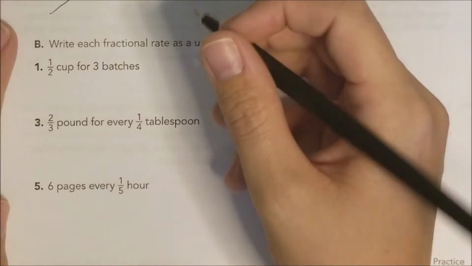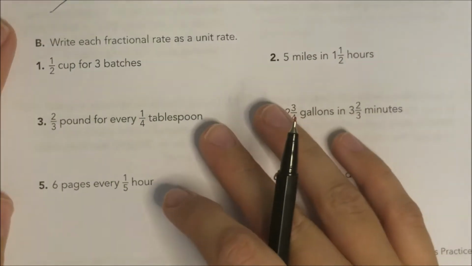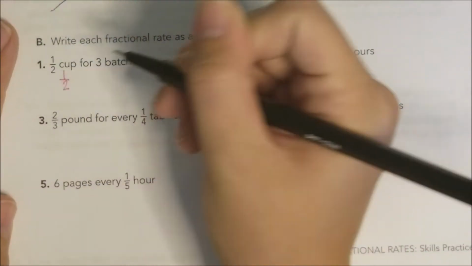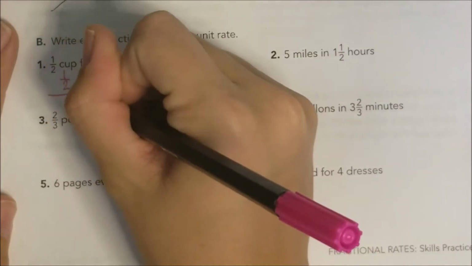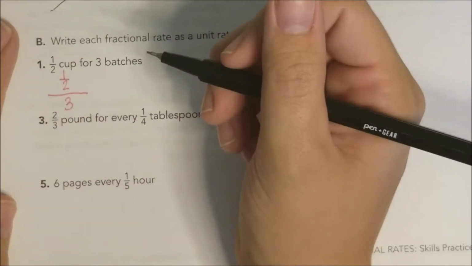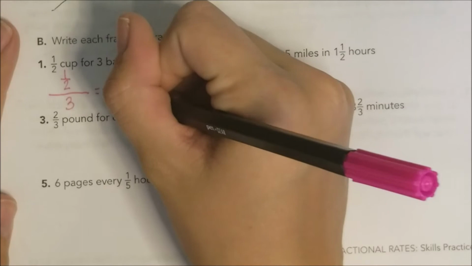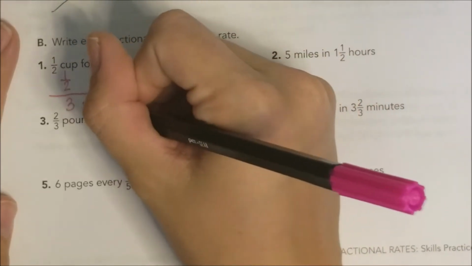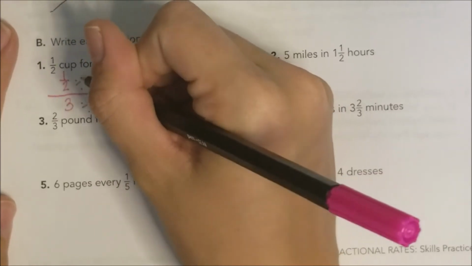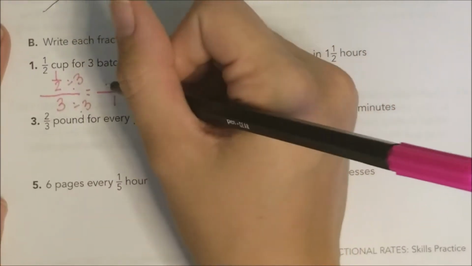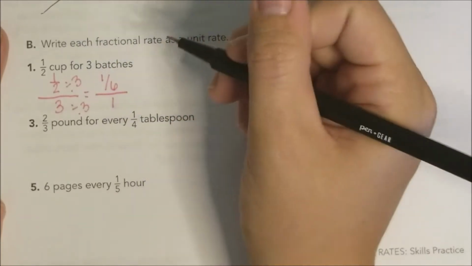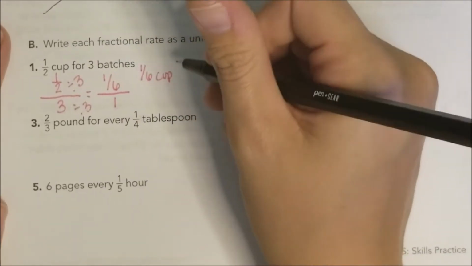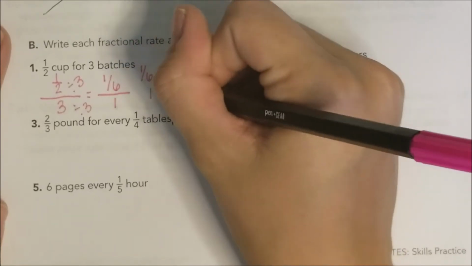So for number 1, we have half a cup for 3 batches. So you're going to have 1/2 over 3. Unit rate is 1 on the bottom. To get 1, we divide by 3. And when you divide 1/2 by 3, you get 1/6. So 1/6 cup for 1 batch.